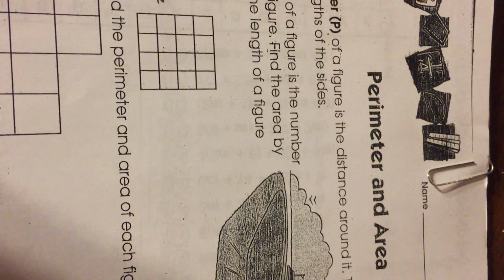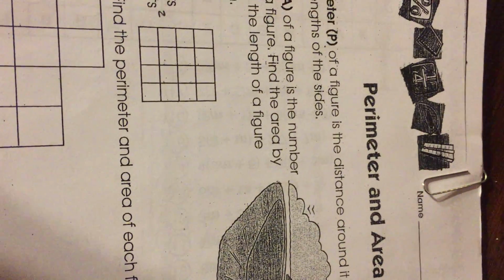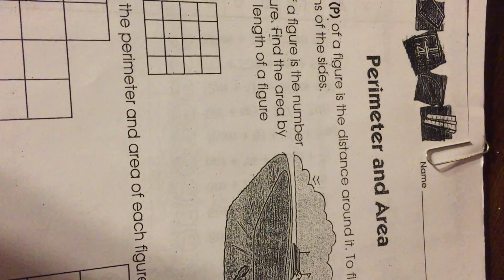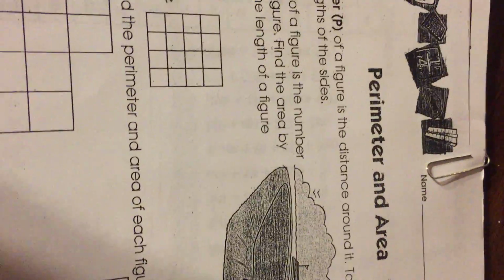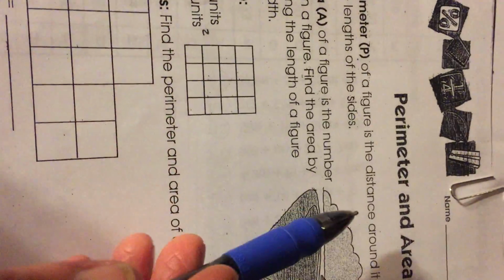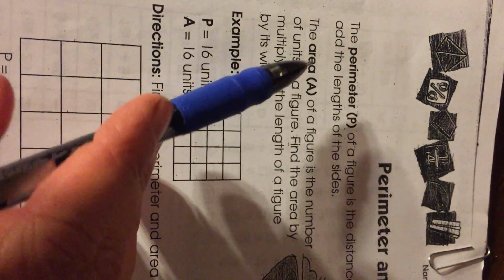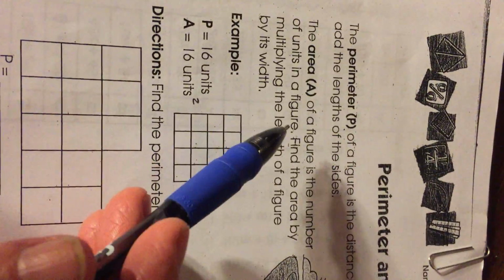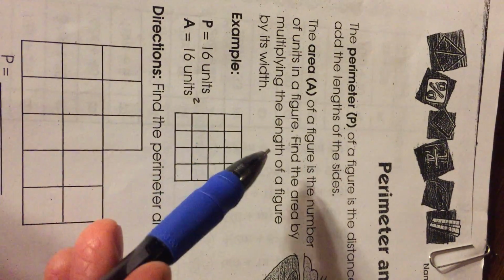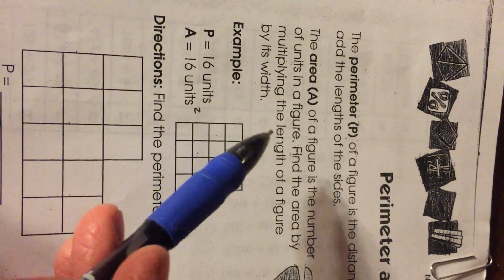So perimeter is the distance around an object. You can find it by adding up all the sides. Area is how many little squares will fit inside of it, okay? They give you here the perimeter to the figures, the distance around it. To find it, you can add up all the lengths of the sides. The area of a rectangle is the number of units in the figure, and you can find it by multiplying the length times its width, and that's when it's a rectangle.